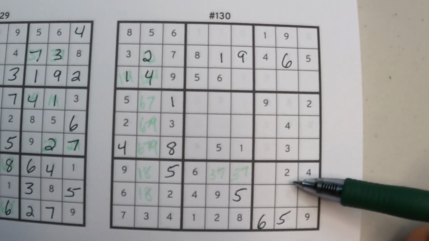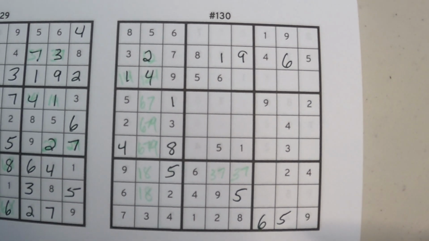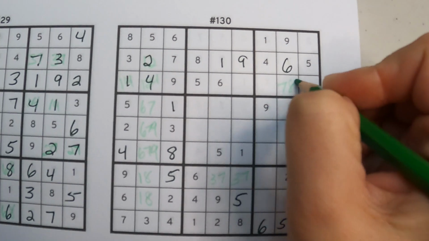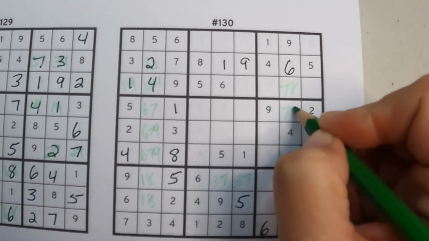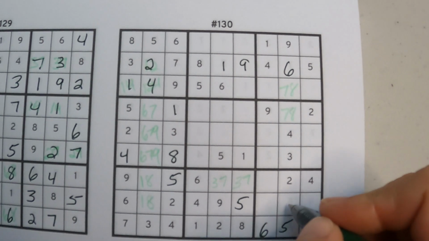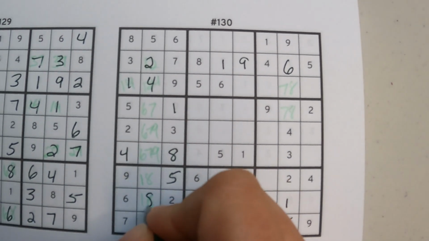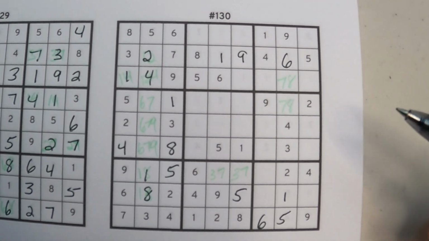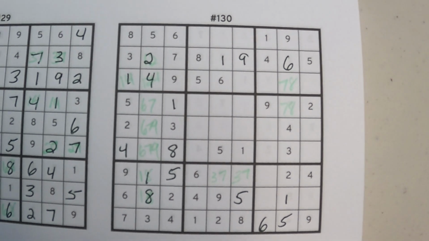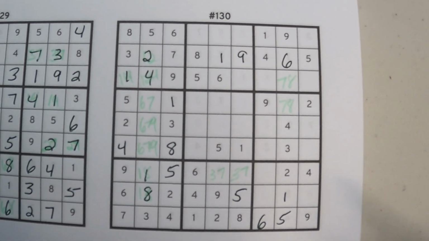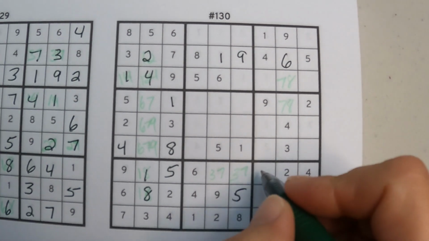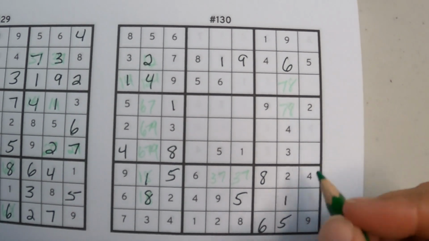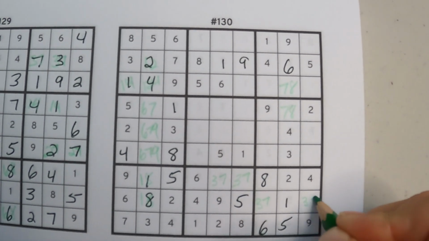If we look at this column, looks like we're missing a 1, 7, 8. Got the 1 there, so 7, 8. A 1 there, so 7, 8. So our 1 has to be here. That 1 makes this our 8 and 1. If we look at this box, looks like we're missing 3, 7, and 8. 8 can't be here or here, so it's got to be here. I don't see any other help, so 3, 7, 3, 7.